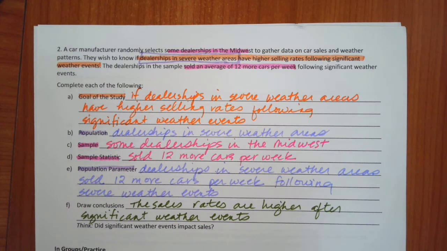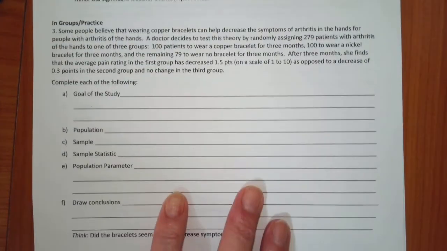A doctor decides to test his theory by randomly assigning 279 patients with arthritis of the hands to one of three groups. 100 patients to wear a copper bracelet for 3 months, 100 wear a nickel bracelet for 3 months, and the remaining 79 wear no bracelet for 3 months. After 3 months, she finds that the average pain rating in the first group has decreased by 1.5 points on a scale of 1 to 10, as opposed to a decrease of 0.3 points in the second group and no change in the third group. Oops, and I'm sorry, I forgot to scoot that up.